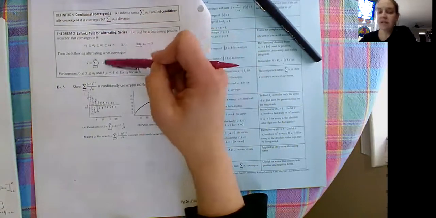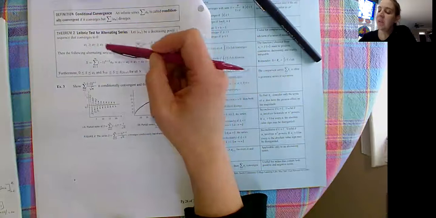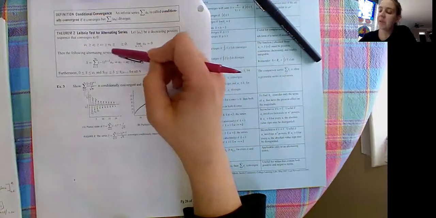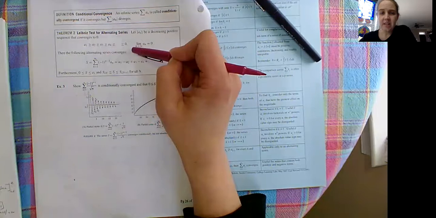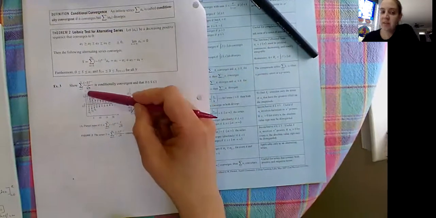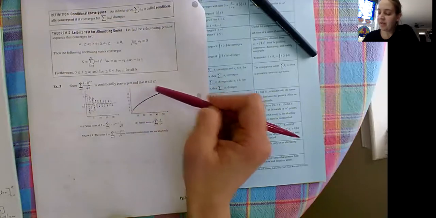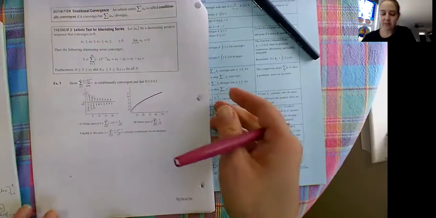And here's the alternating series test we already talked about. If you have these terms, and you just look at the positive values of them, they get smaller and smaller. It's an alternating series and it converges. That's one of the best tests. P-series is best, alternating series might be second best. So we want to show that this is conditionally convergent and that the sum is between 0 and 1. Well, let's start with the conditionally convergent piece.